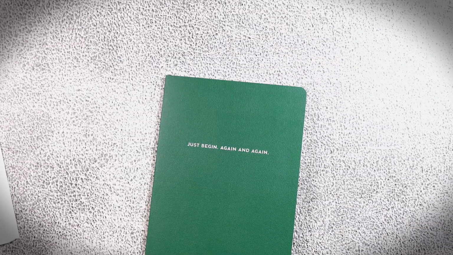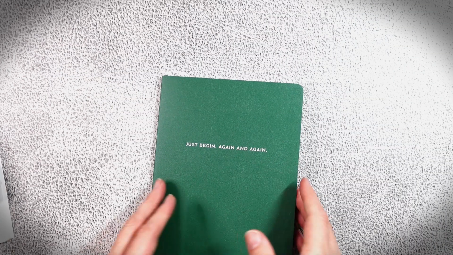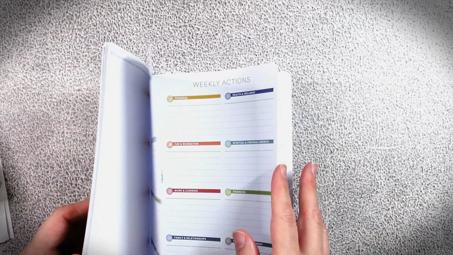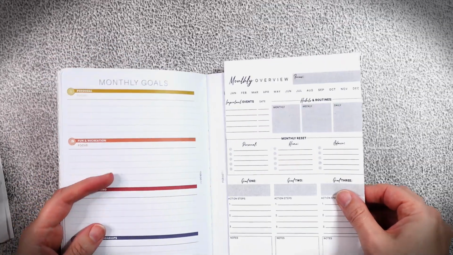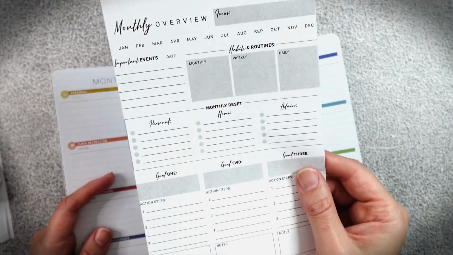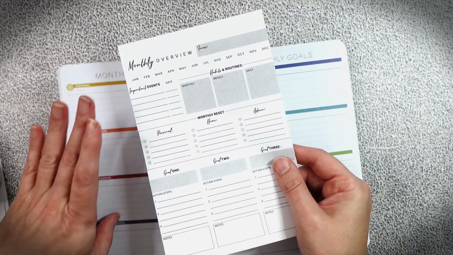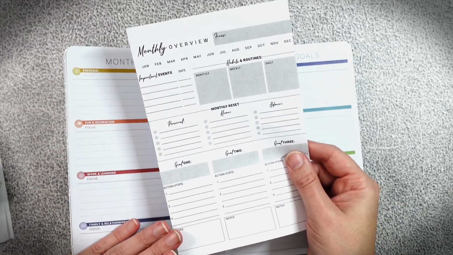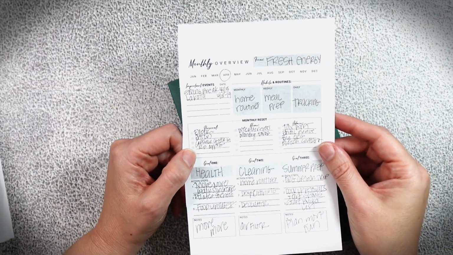My quarterly planning is complete. Now we have a clear roadmap for the next 3 months. But before we wrap up today, I want to get a head start on my April goals. So I'm pulling out my monthly overview page, which you can also find in my freebie library. Here we're going to break down our quarterly goals into action steps that actually move the needle. And just like that, April is ready to go.